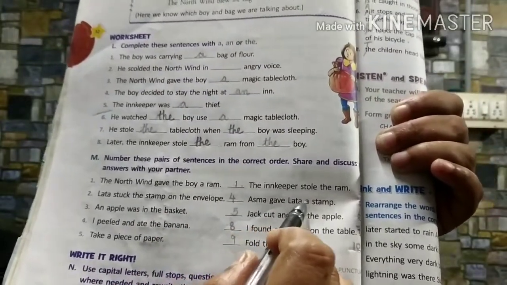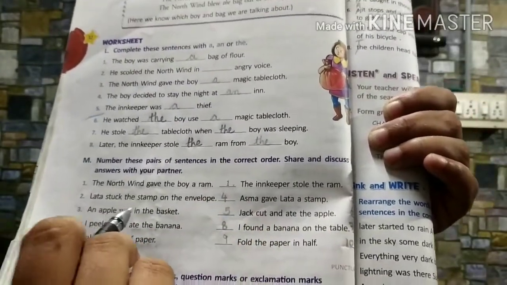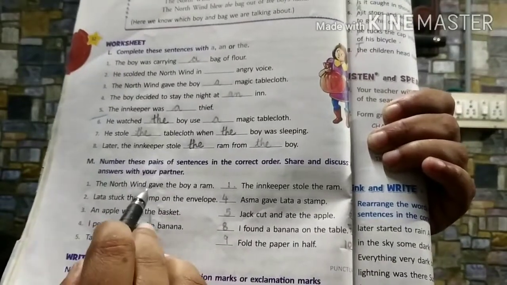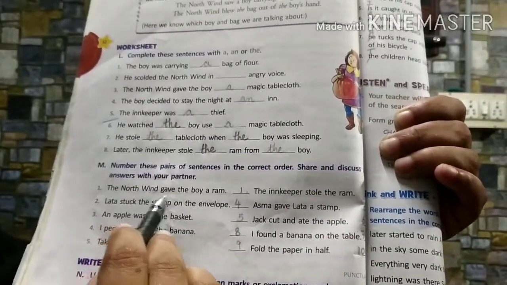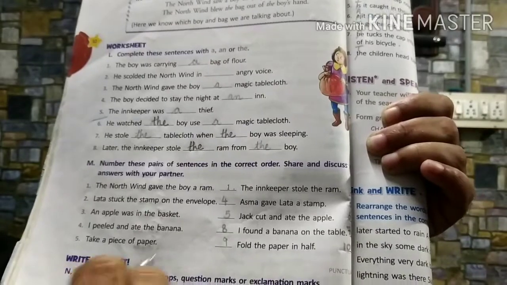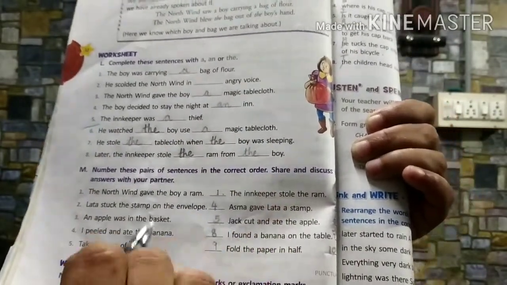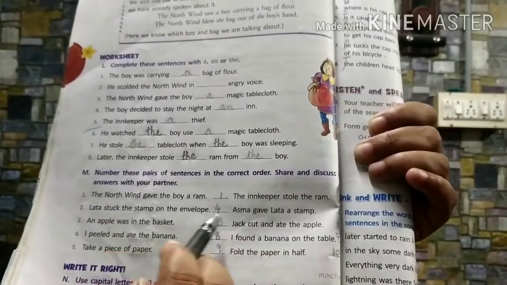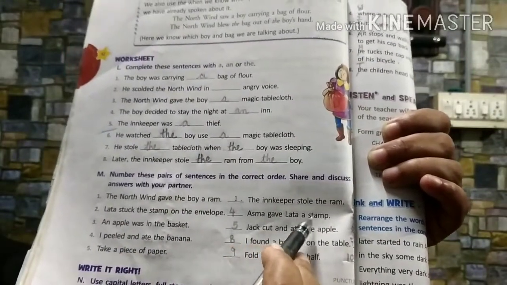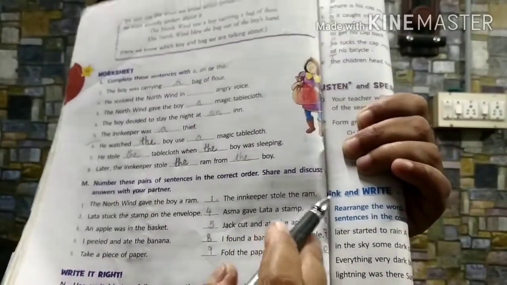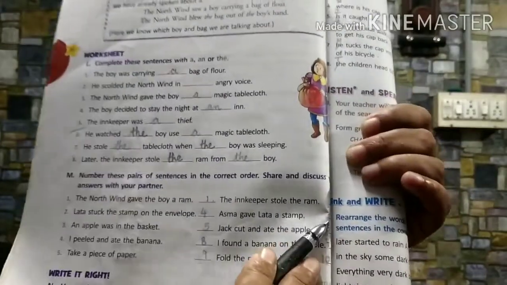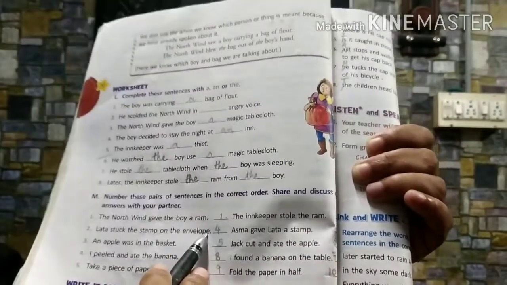Now in the next line, you see, Lata stuck the stamp on the envelope. Asma gave Lata a stamp. Now, what did Lata do? She stuck the stamp on the envelope. After getting the stamp only she stuck it. So which line will come first? Asma gave Lata a stamp. You can write there 3 and you can write here 4.